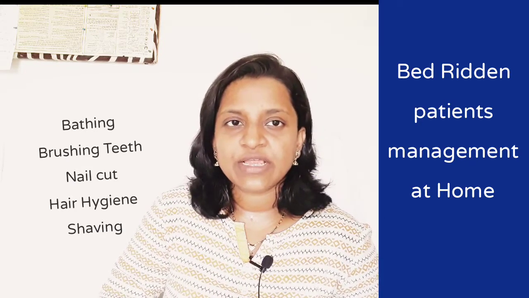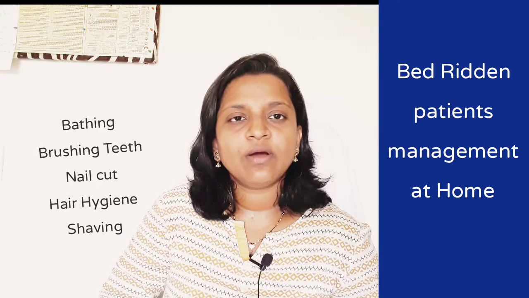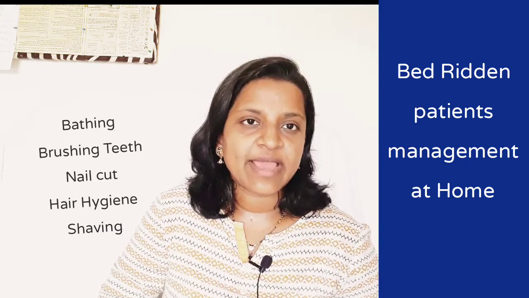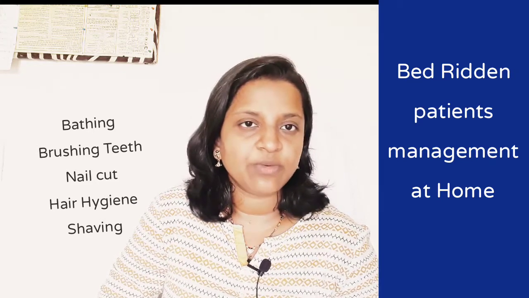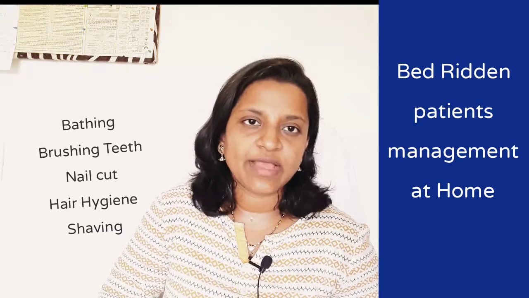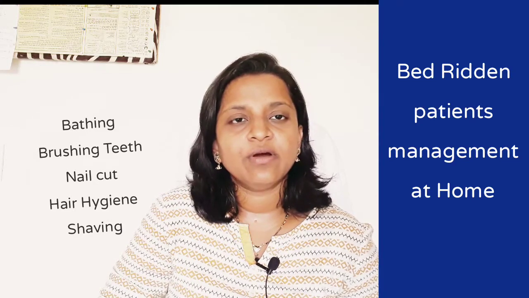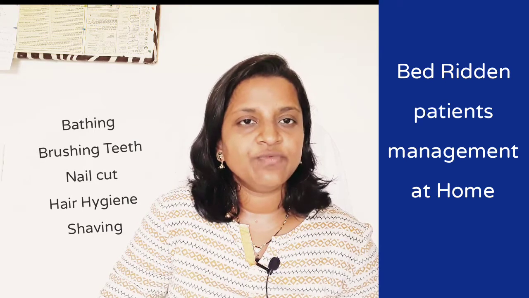After that, we have to take care of the haircut and shaving. So depending on the patient's gender and whatever hair he has on his body, the rate of growth of hair, you have to set the frequency of shaving and of haircut. So give the patient a proper haircut, brush his hair regularly, and regarding haircut, you have to set the frequency for haircut.